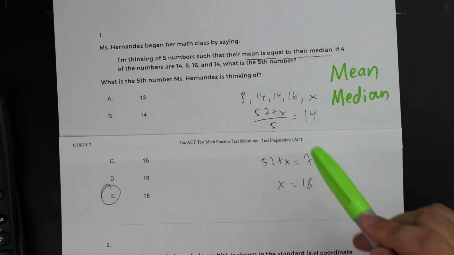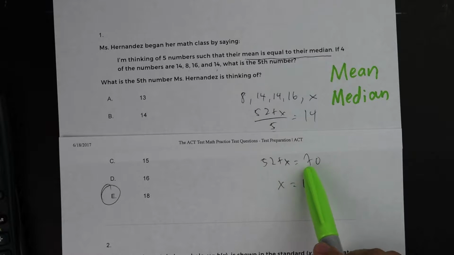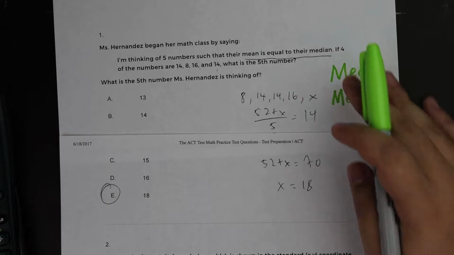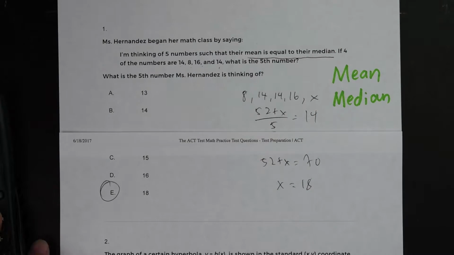I multiplied by 5 on both sides, found 52 plus x equals 70, and then subtracted 52 on both sides, and ended up realizing x equals 18, which is E. I did most of this part with mental math, so having that practice will help you if you want to solve this faster. But that being stated, that is the answer I got in the end. And so that concludes my explanation for number 1.